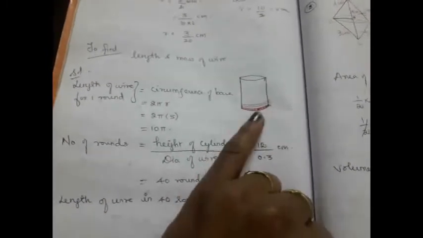They asked you to find the length and the mass of the wire which is rounded around a cylinder. So first we found the length of the wire needed to cover one round, which is nothing but the circumference of the base. And then we found how many rounds are needed to cover the entire height of the cylinder, which is the height of the cylinder divided by the diameter of the wire. Using this we found the length of the wire needed for that many rounds. This gives the length of the wire.